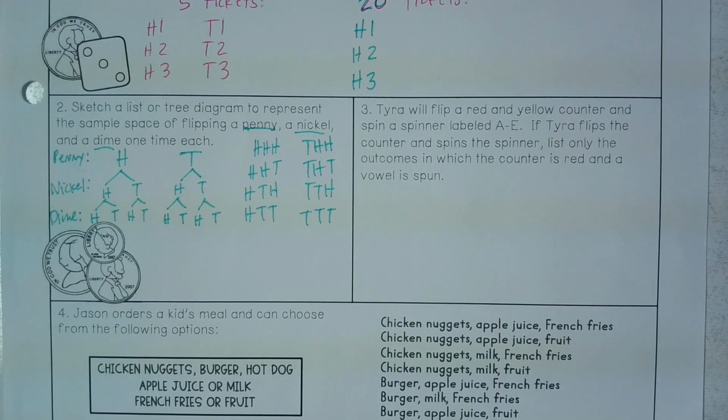Alright, so it's up to you. Do we only want to focus on red and the vowel? Or do we want to list out all the options and just highlight or circle the red and vowel? What do you want me to do? Just do the red. Okay, cool. Yeah, because that's a lot of options.